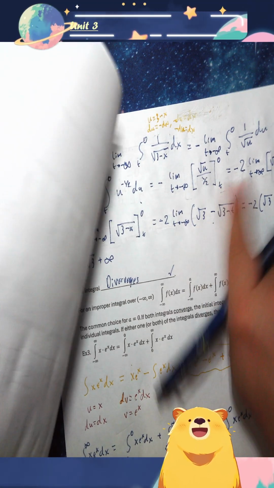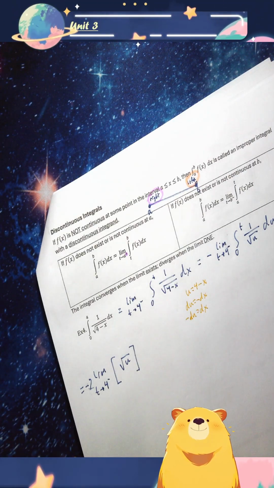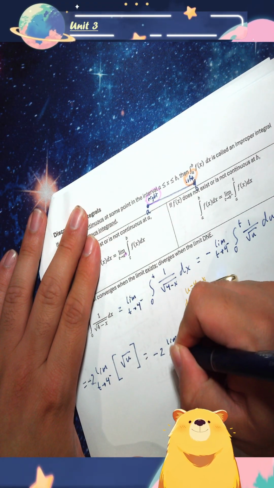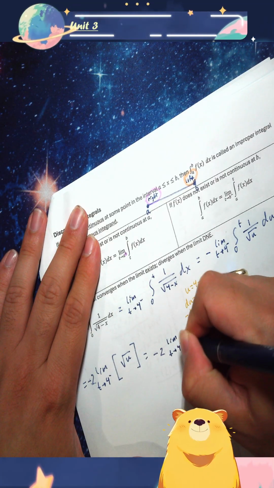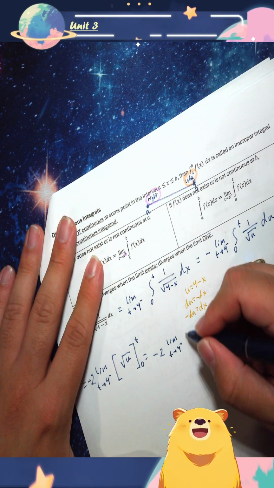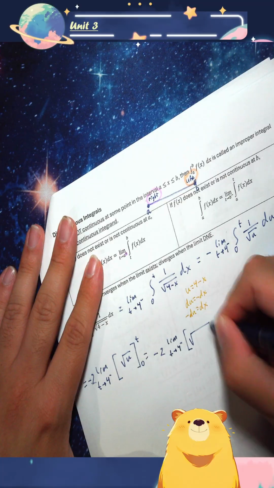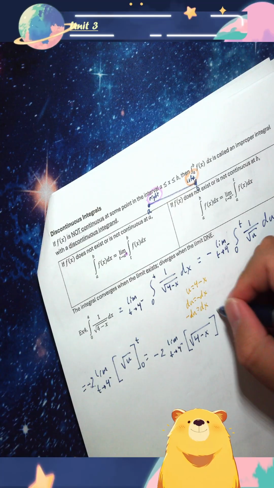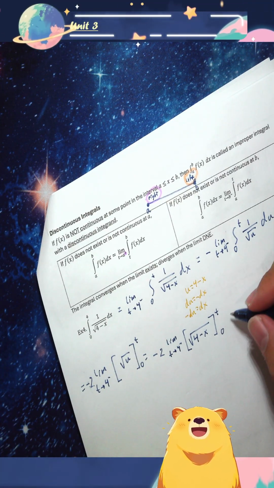Yes, and I don't know why I thought another negative appeared. Okay. Then we plug back in this u, which is different, which is the square root of 4 minus x, from t to 0. And then you go ahead and plug in those values.